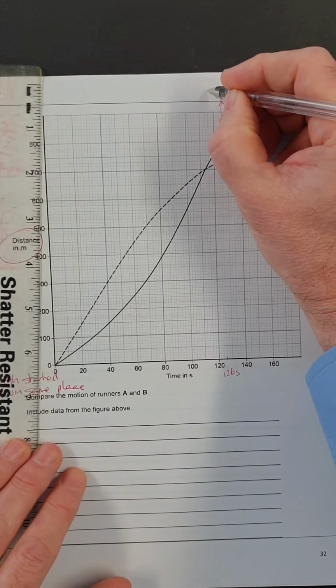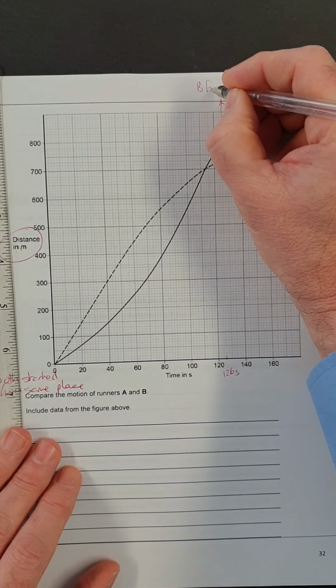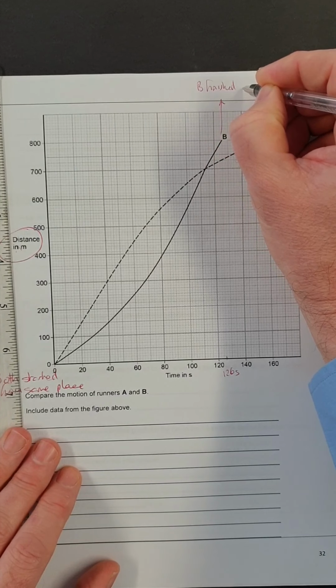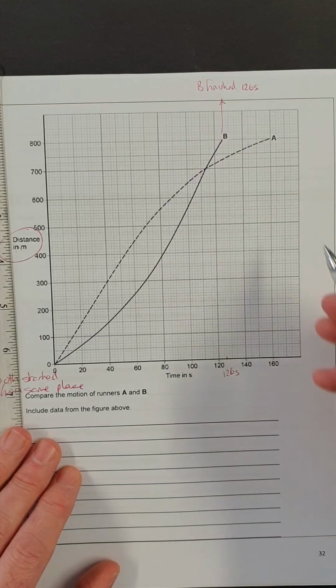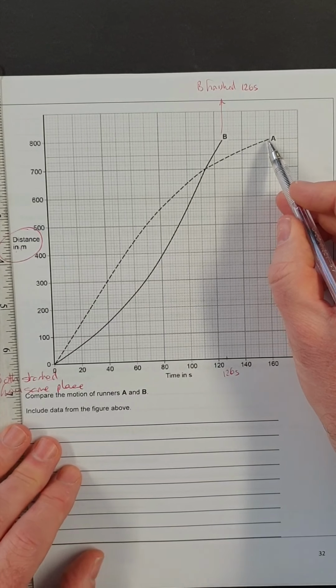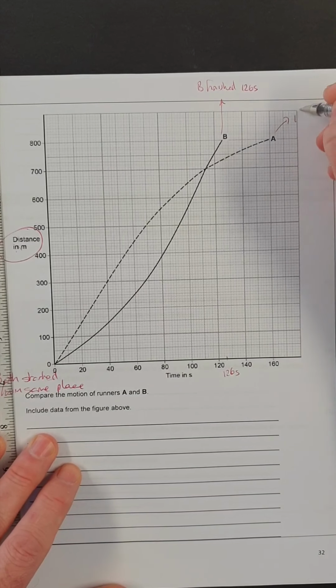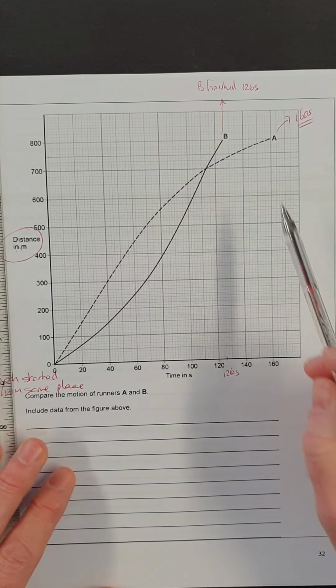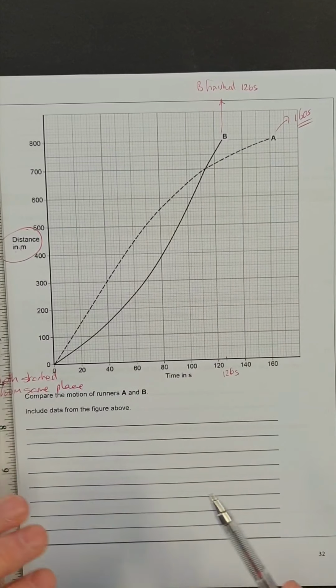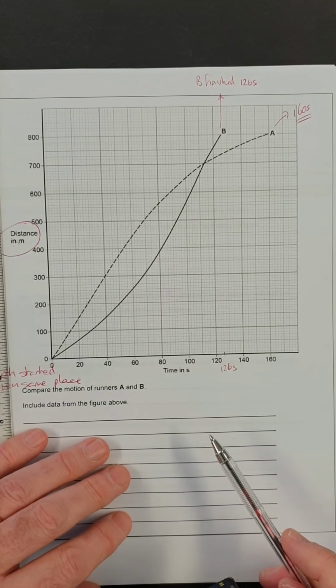So B finished at 126 seconds, and we see that A reached 800 meters at this time, which was 160 seconds. Okay, so I've identified some key points on the graph.